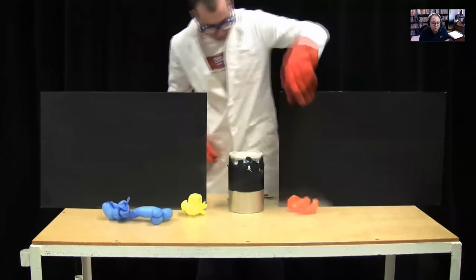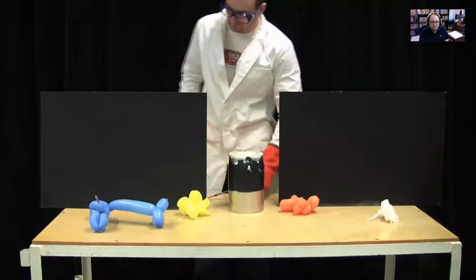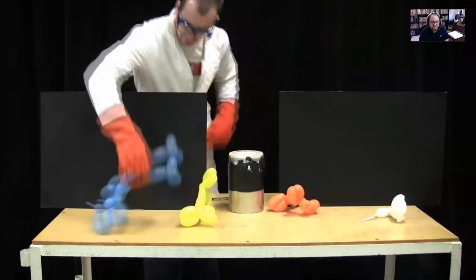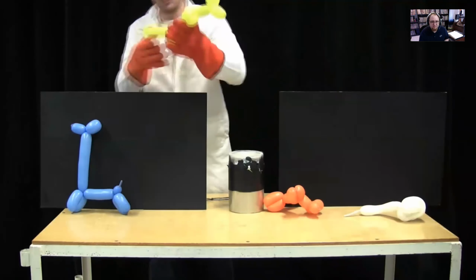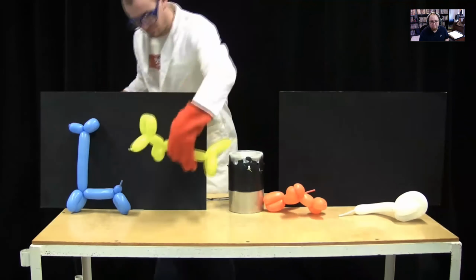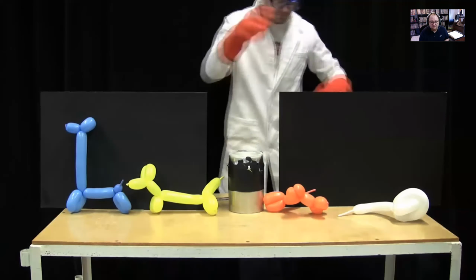When the temperature goes back up, the volume will go back up. And so these will go back to full size once the temperature goes up. Yeah, just going with these laws.